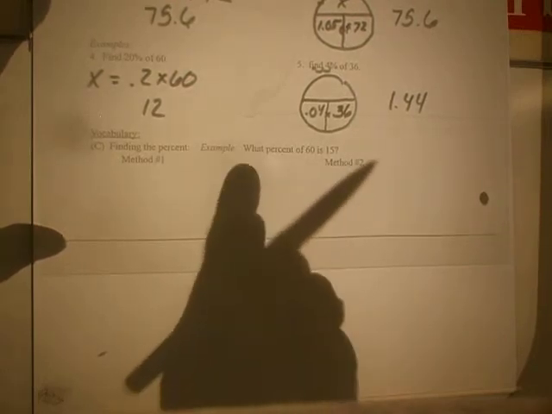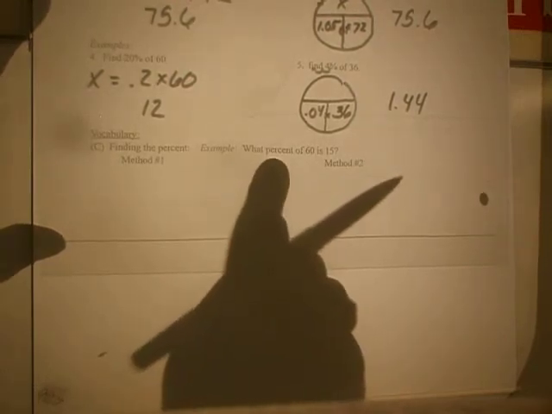The next type of question we're going to see says, what percent of 60 is 15. And again, the first method is to translate from that English sentence into a mathematical sentence. What percent?